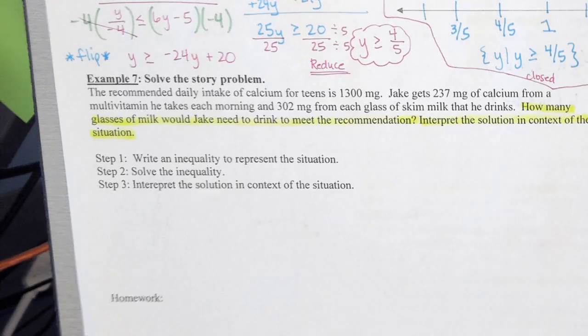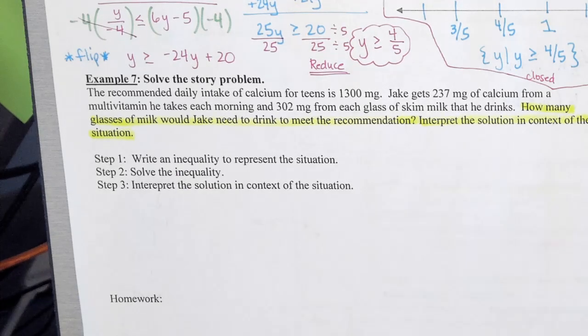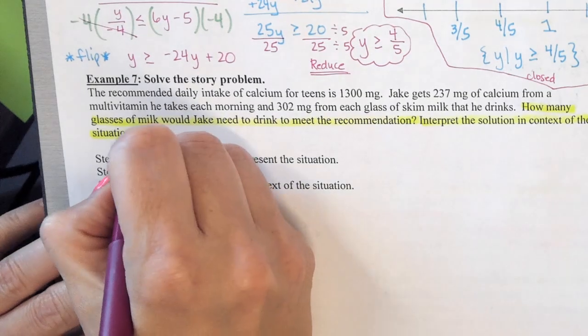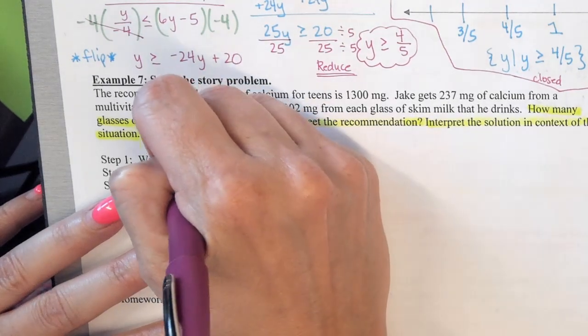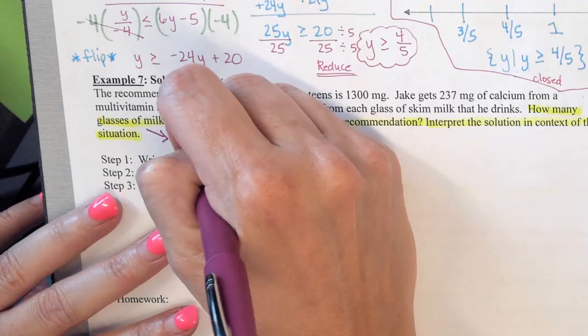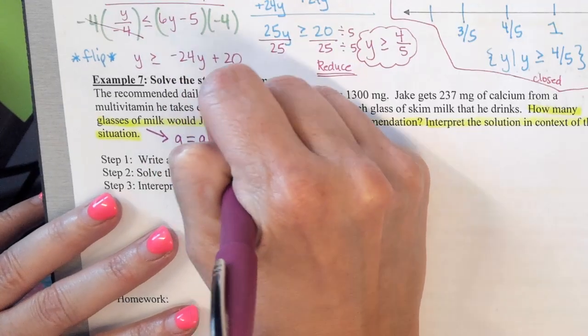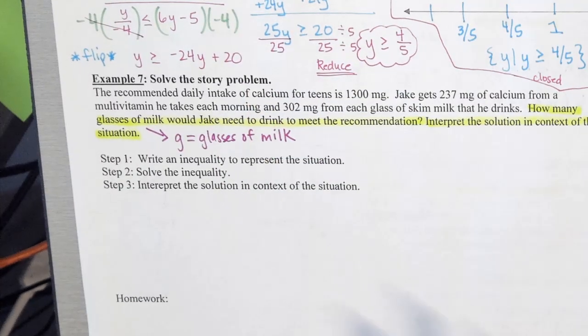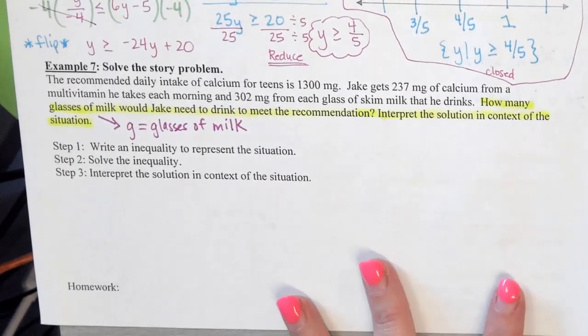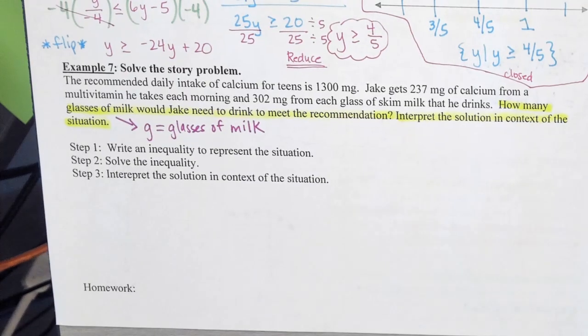Okay, so just like we did earlier, we are going to pick a variable to represent our unknown. So we have to find how many glasses of milk. So you can call it M, you can call it G, you can call it X. I put G for glasses of milk. Okay, so we are going to write an inequality to represent the situation. So I want you to give that a try. Try to write out the inequality. Again, if you can only do part of it, that's fine.